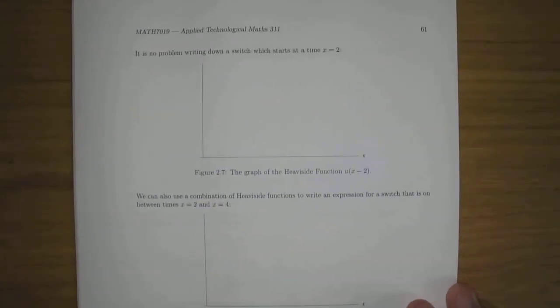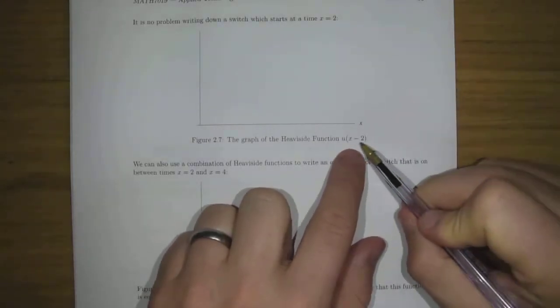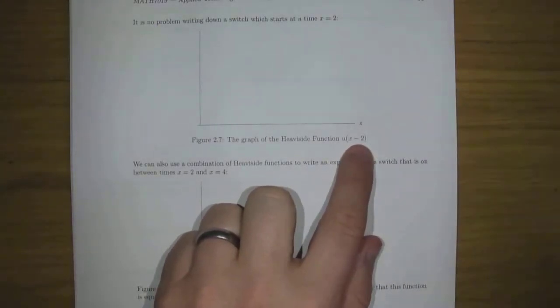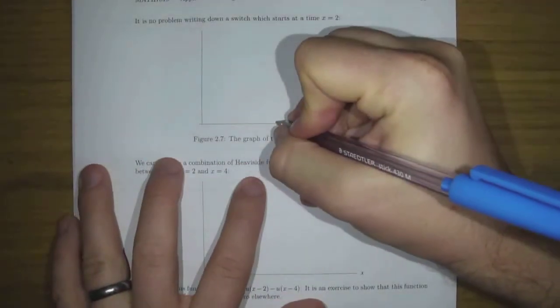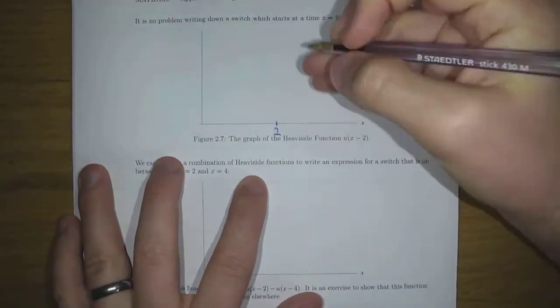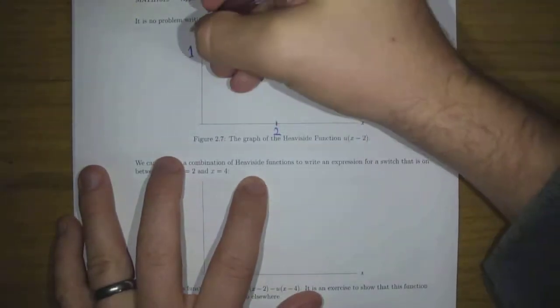It's no problem writing down a switch that's turned on at x equal to 2. The language is you shift it to x minus 2. Now we'll slowly show how this works. This is going to switch on at 2, and at 2 it's going to be equal to 1. Let's get x and y.